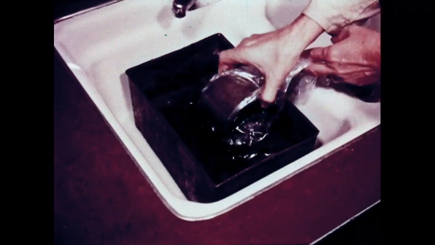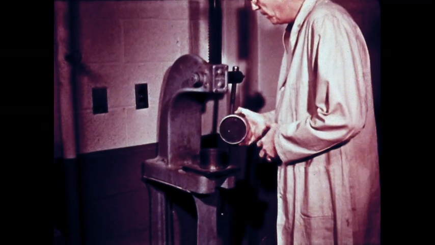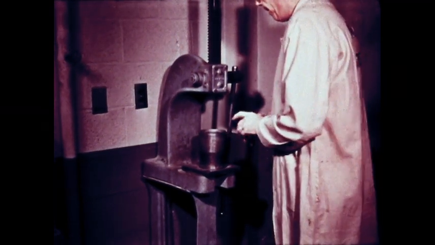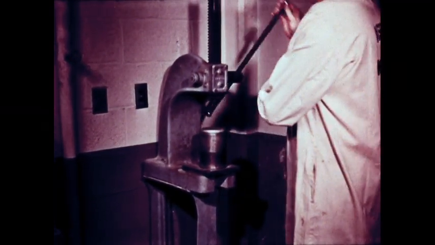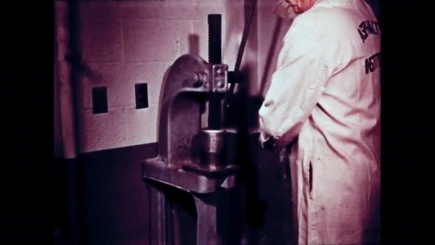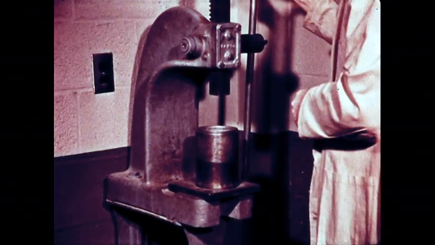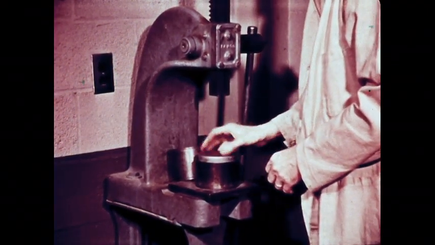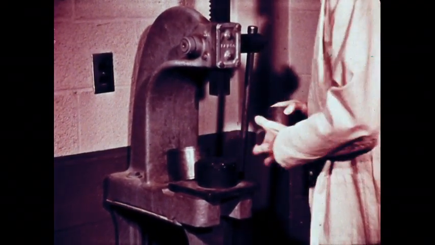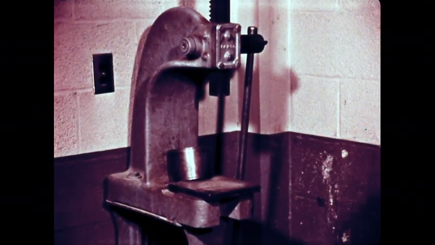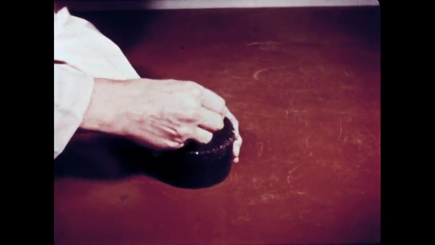After cooling, the specimen is removed from the mold using an extrusion jack or an arbor press. It is given an identification number and placed on a smooth, level surface.